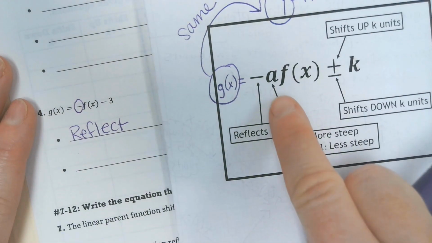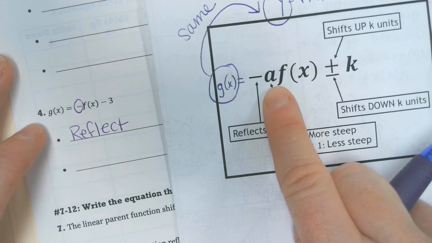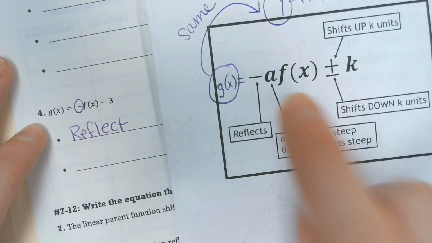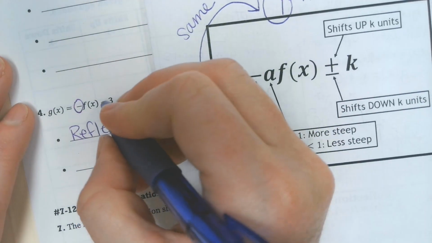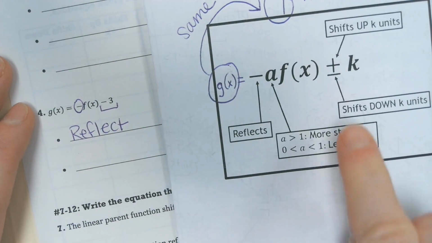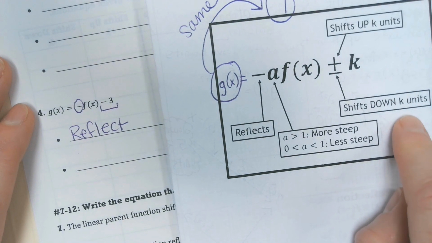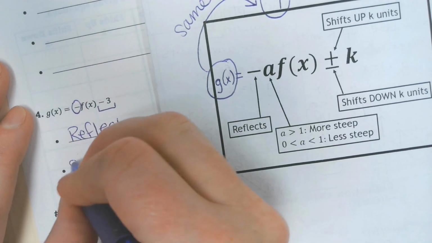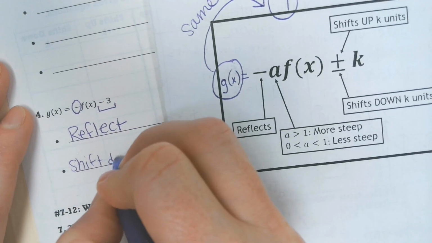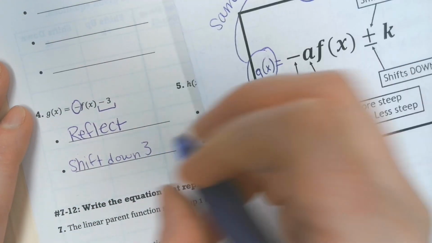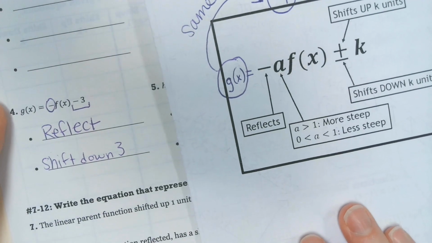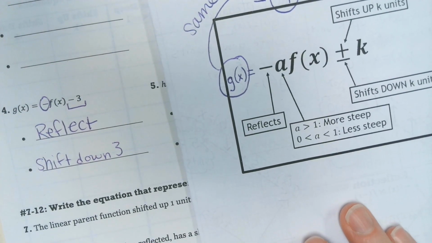If there was a number in front of the f of x, that would determine steepness. And then the next part would be the minus 3, which is the k. That determines either up or down. Since it says minus, it's going to shift down by 3 units. I'll let you leave off units. Just put shift down 3.